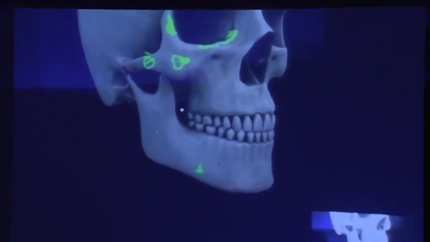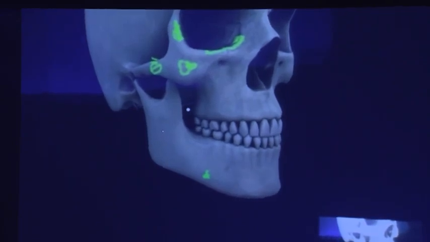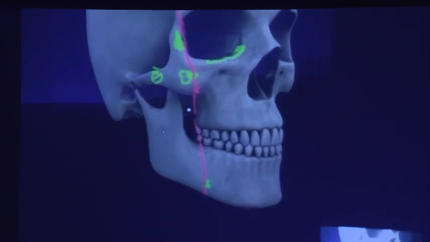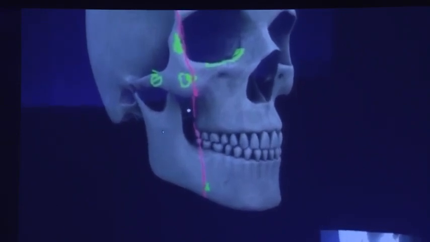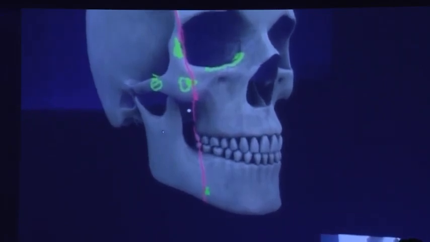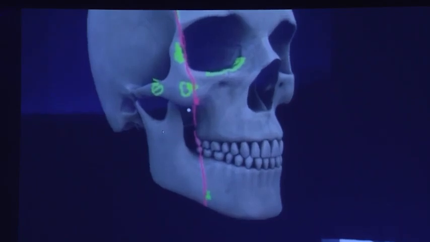If I join this with a line, this is my plane of differentiation. Right. In red, you're gonna see it now, there. Okay, so everything that is medial to there is good for volume. Everything that is lateral is good for lifting. And now tell me what technique are you doing and I will try to follow up.